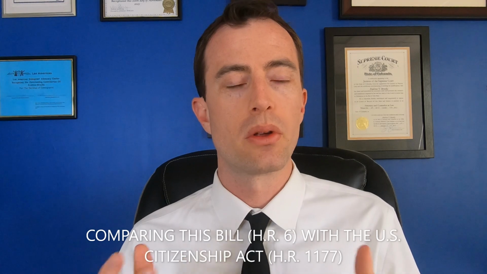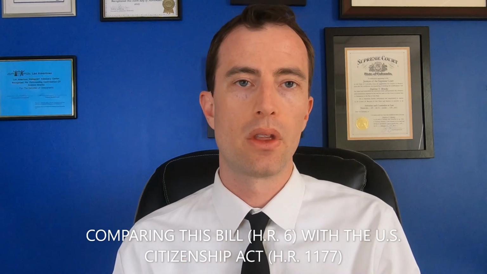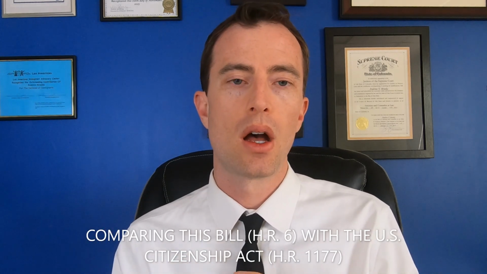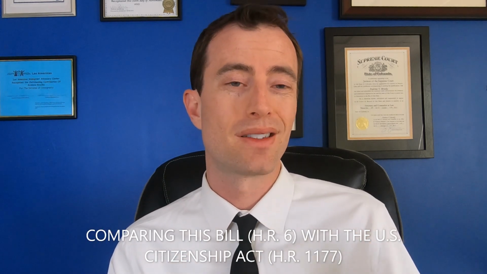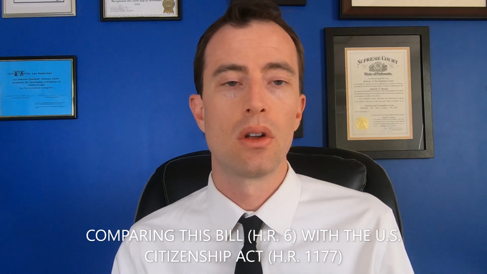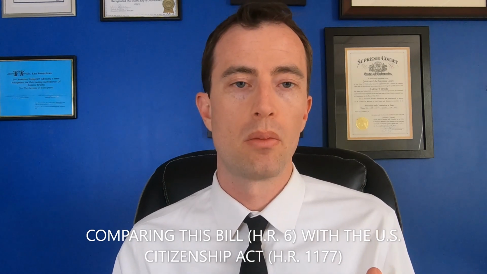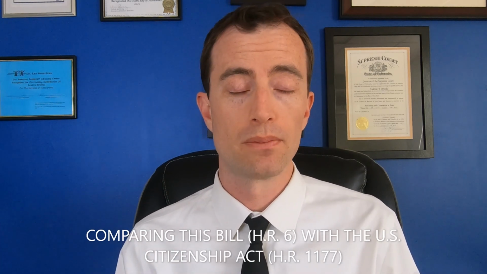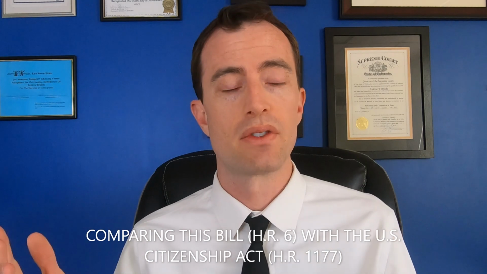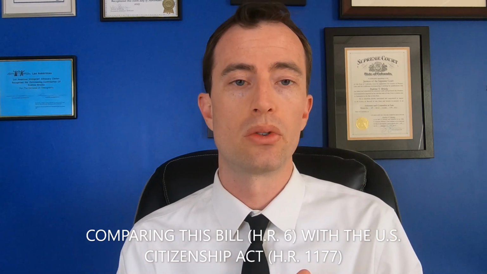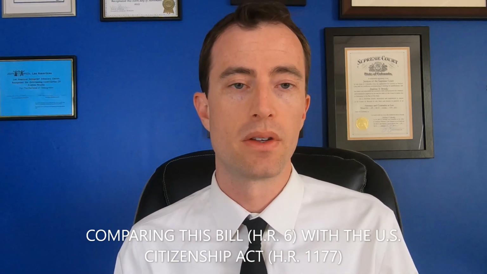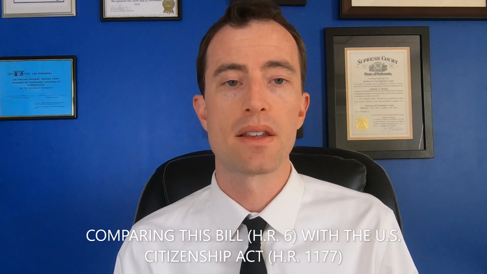So those are the main ones. The last one too, and again, we'll just have to see as the bill goes through committee. But the U.S. Citizenship Act makes it clear that spouses and children of applicants would be eligible. That's not the case here, at least as the bill is currently written. So as I always say, we'll just have to see as the bill goes through committee how the bill changes.